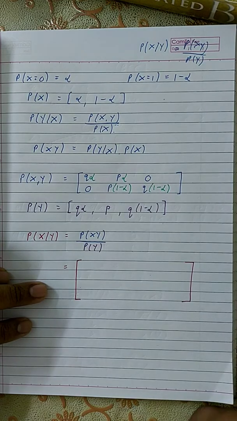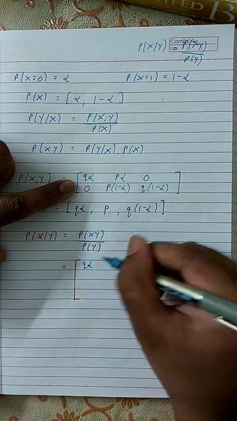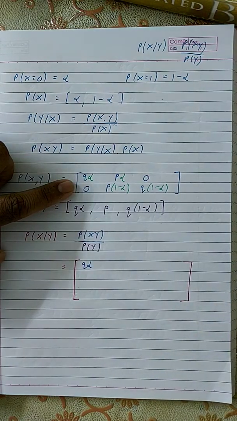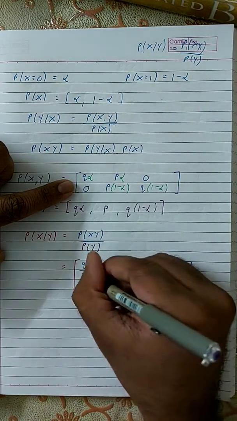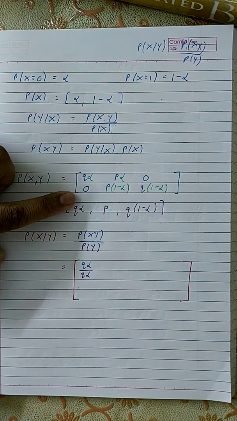So here it will be Q alpha by Q alpha, right? And then the other will be 0 by Q alpha.